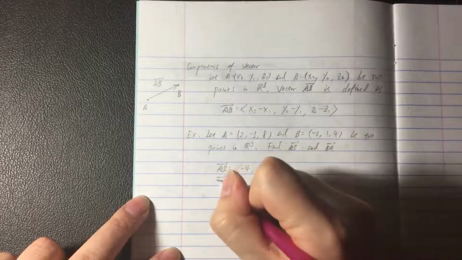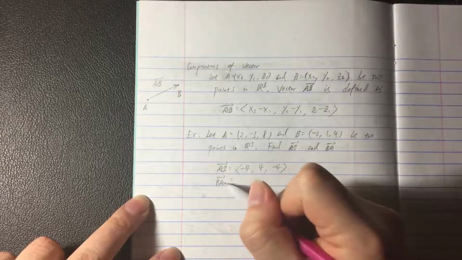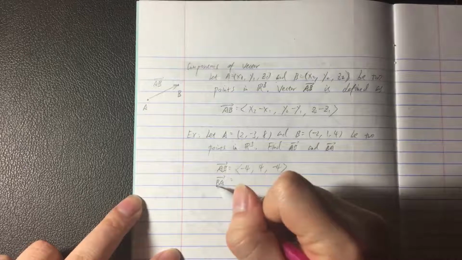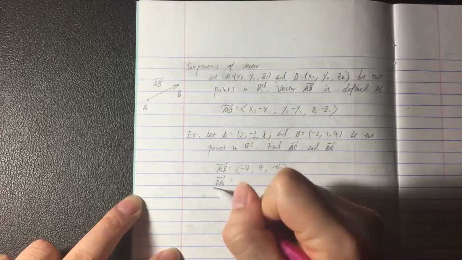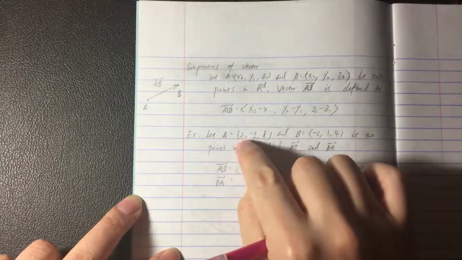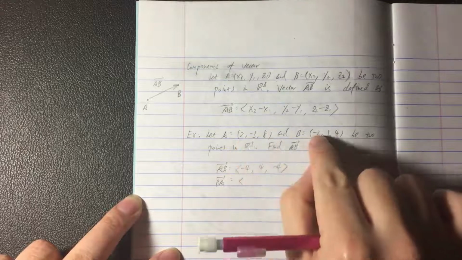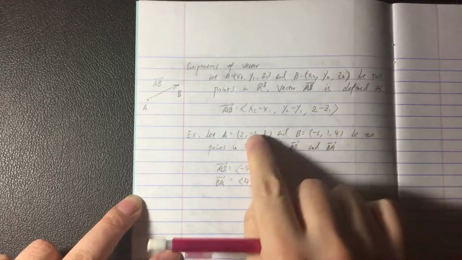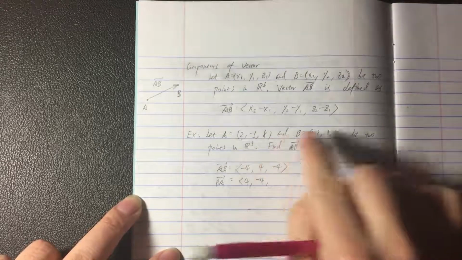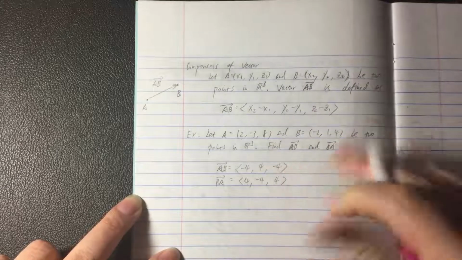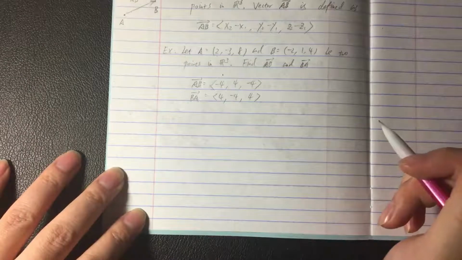How about vector BA? In vector BA, B is the tail, A is the head. Use head minus tail. Use point A minus point B. I have 2 minus -2, which is 4. -3 minus 1, which is -4. 4 minus 4, that's 0. That's vector BA.